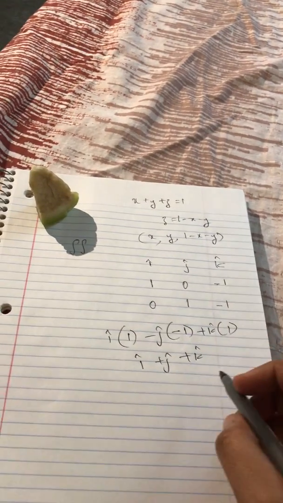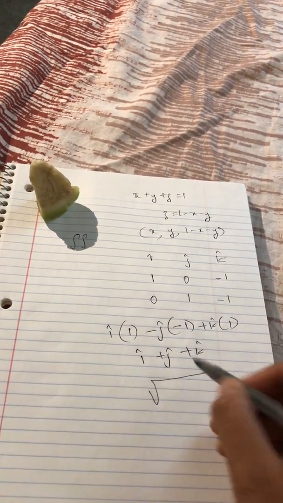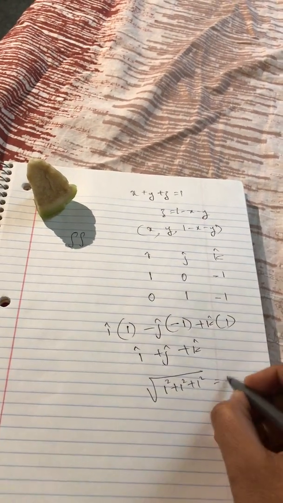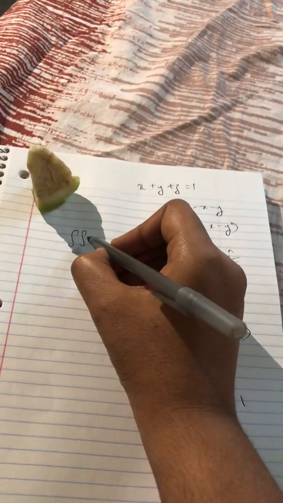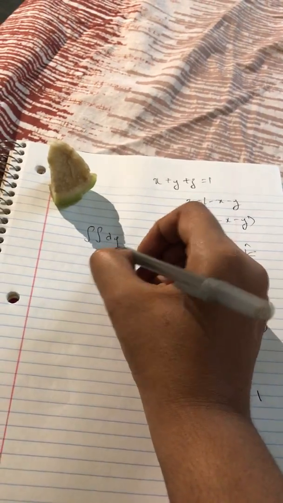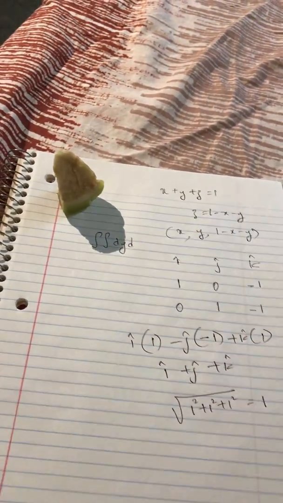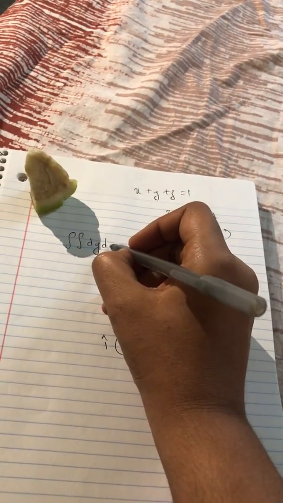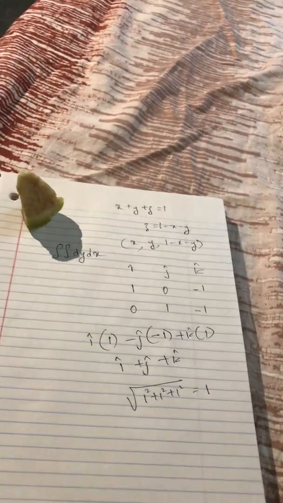To find the area element, we need to further take the magnitude of this, which is 1 square plus 1 square plus 1 square, which is 1. So that's the area element. And we also need to write dy dx. I didn't write that one because 1 multiplied with anything will not change its value. Dy dx. So this is the area element.